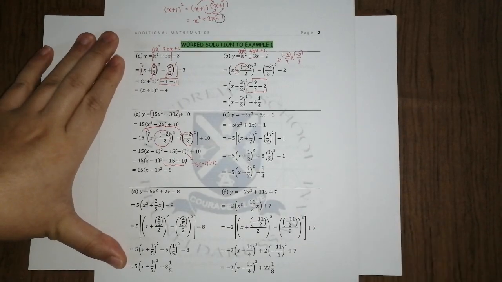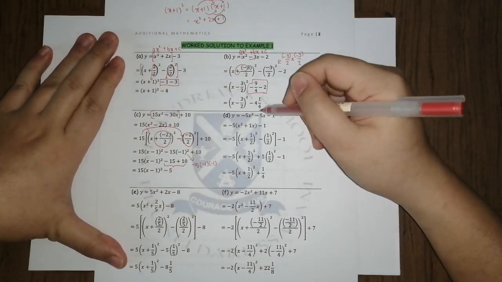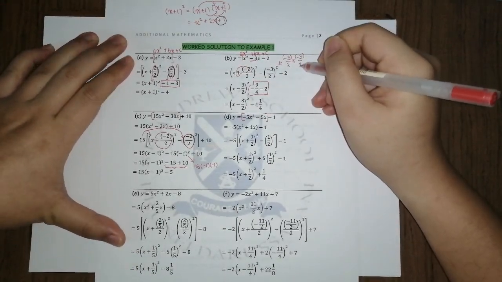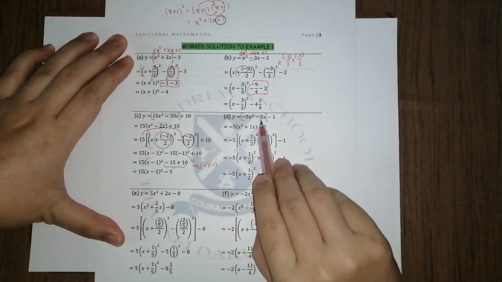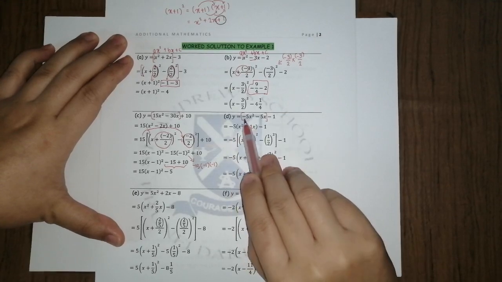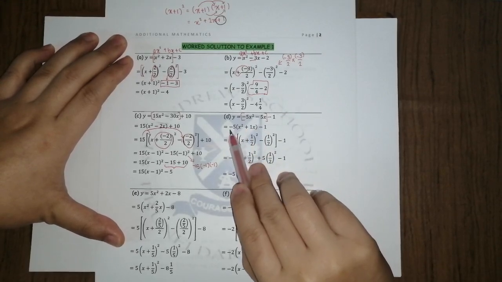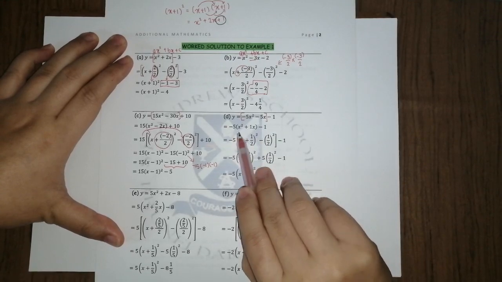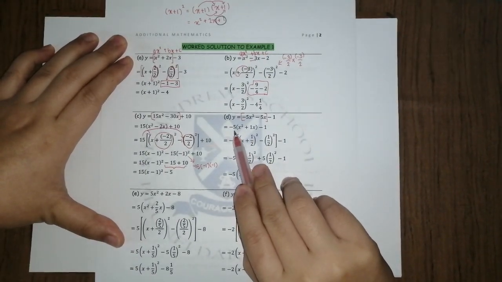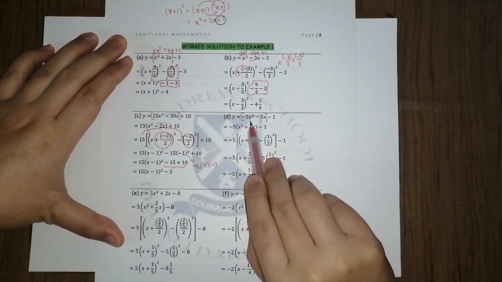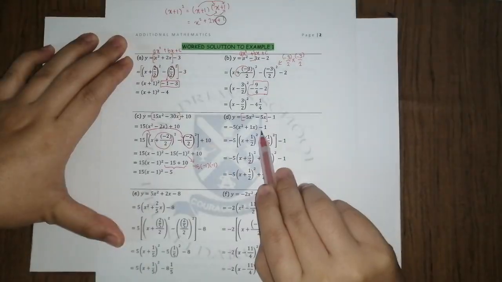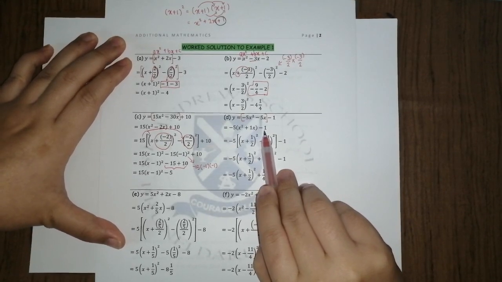Example D, same thing. We are looking at negative 5x squared minus 5x. Negative 5, in this case, is common. So we can factorize by taking out the negative 5. Because we are taking out a negative, our expression will be left with positive. If you double check by doing the expansion, negative 5 times x squared gives you negative 5x squared. Negative 5 times positive 1x gives you negative 5x. Negative 1 remains the same there.